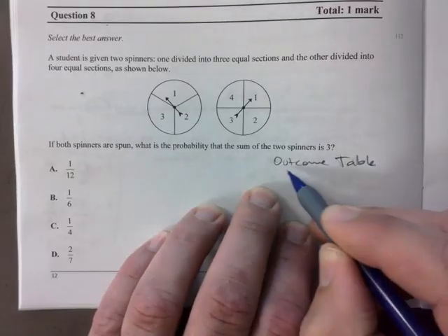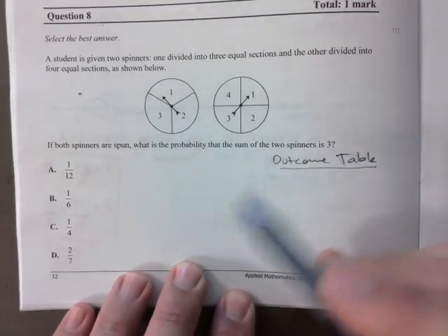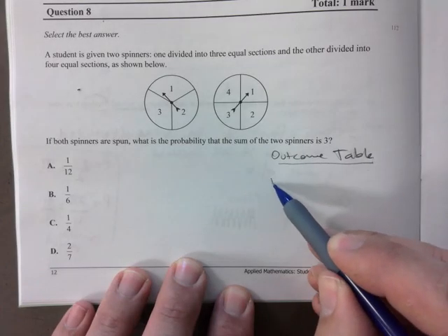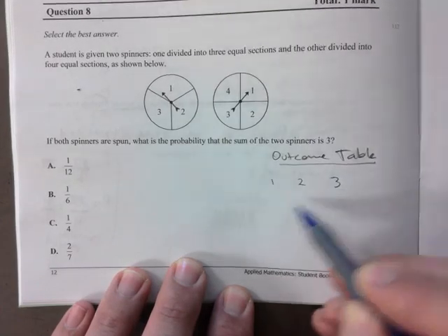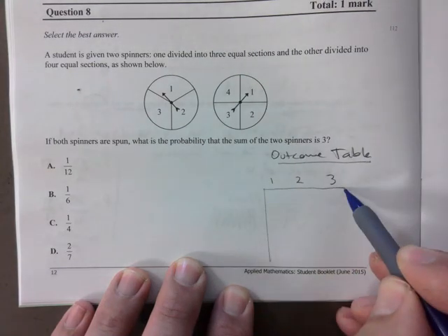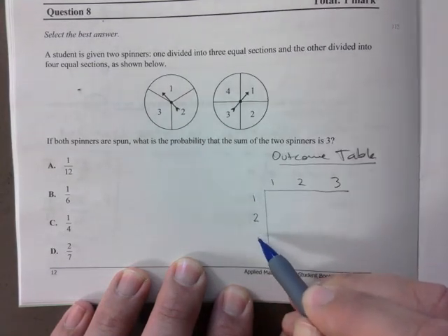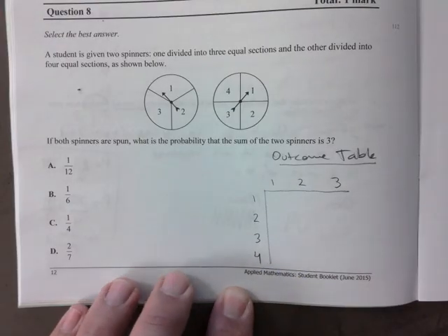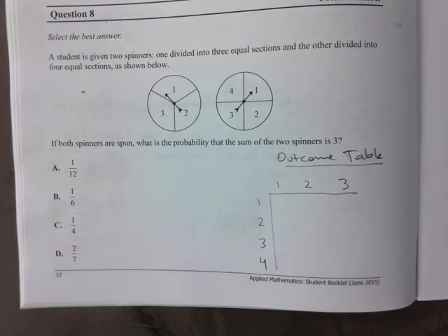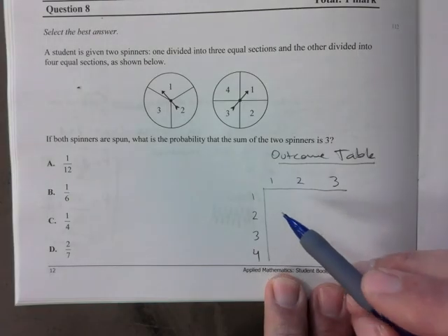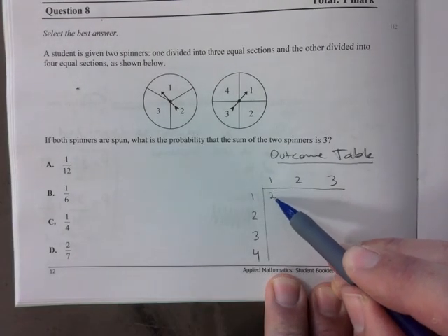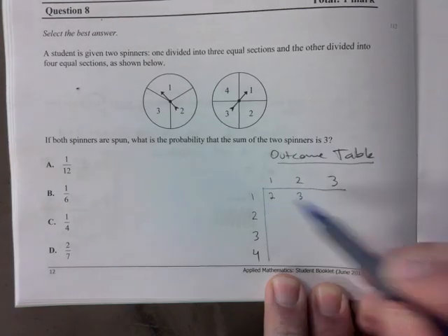I would say translate this to something you can clearly see. So you've got 1, 2, 3 at the top, and 1, 2, 3, 4 along the side. And then write out your sums. 1 and 1 is 2. 1 and 2 is 3. 1 and 3 is 4.